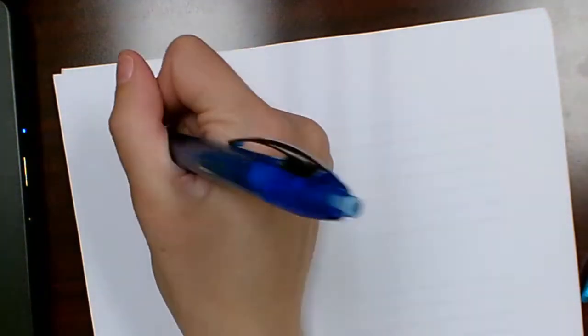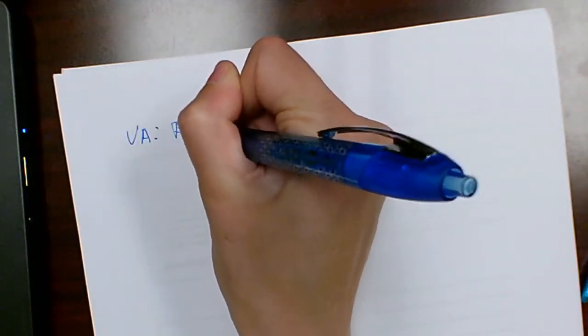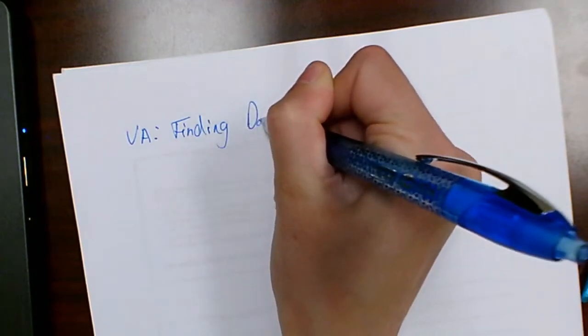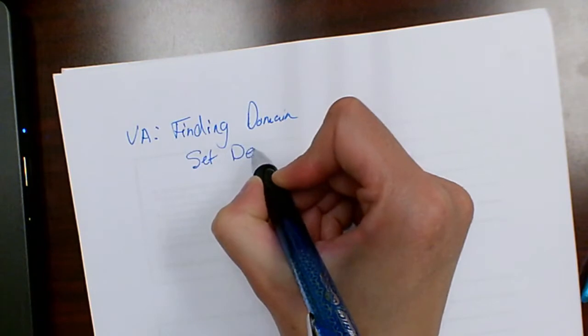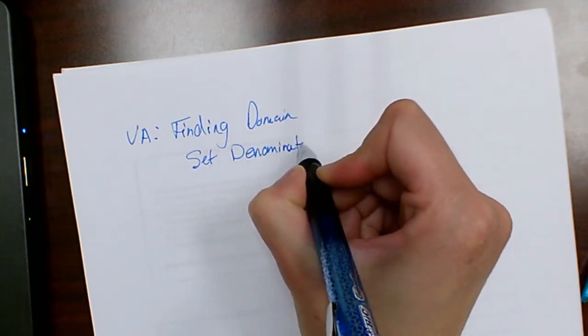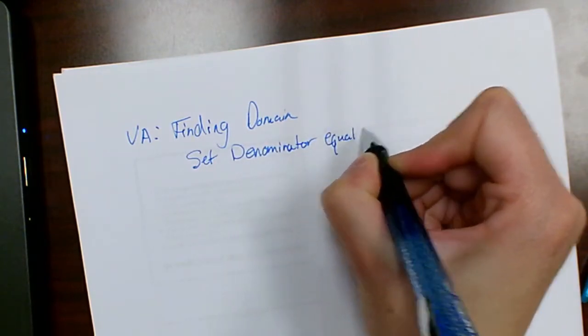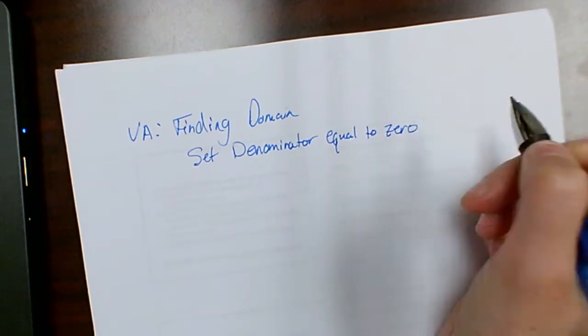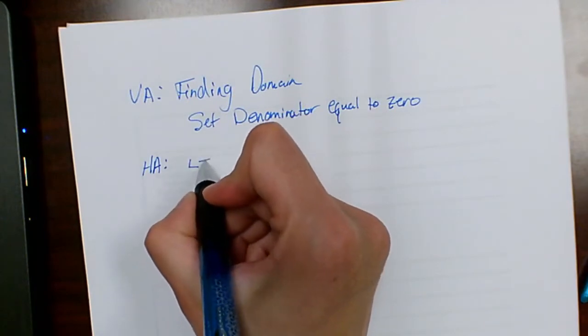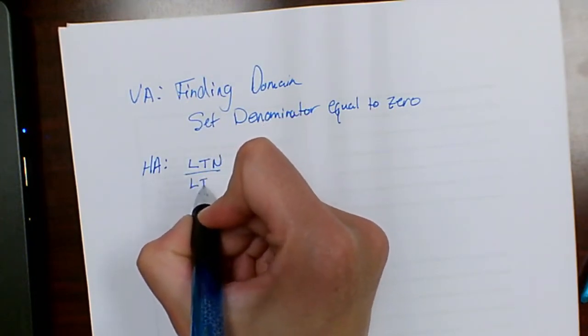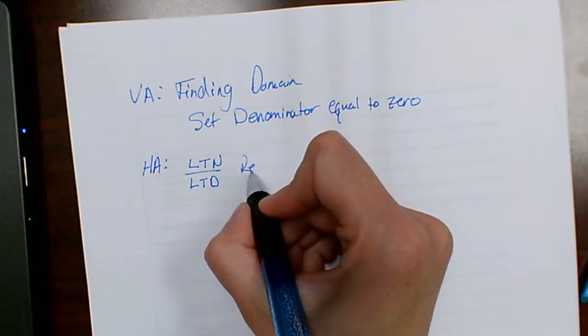Oh, I didn't tell you how to find the horizontal and vertical asymptotes. Vertical asymptote, it's just finding the domain. So set the denominator equal to 0. And then your horizontal asymptote, you take the leading term of your numerator over the leading term of your denominator and reduce.